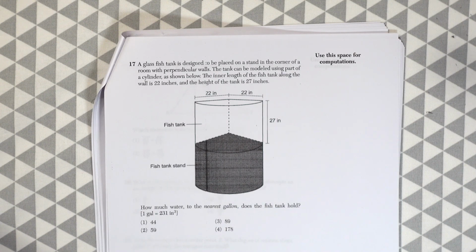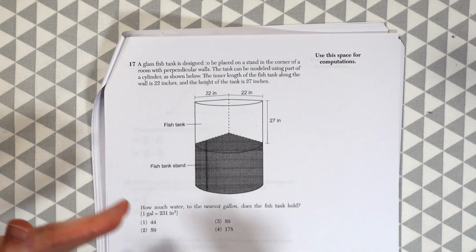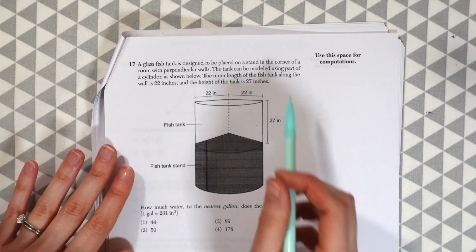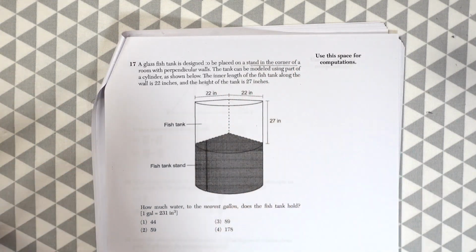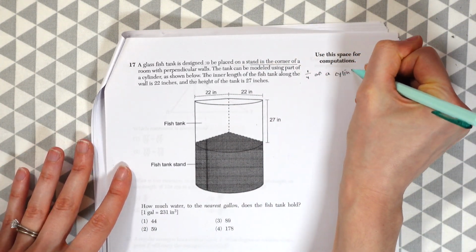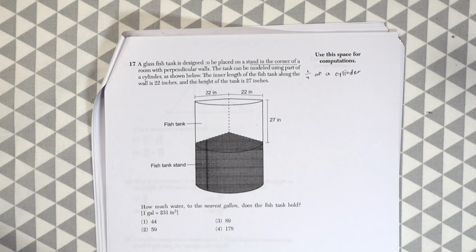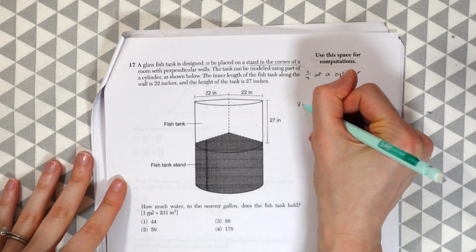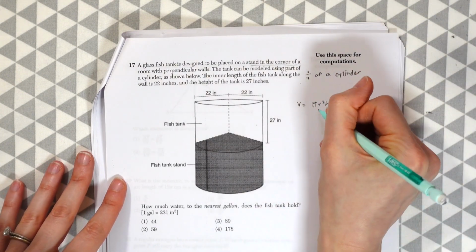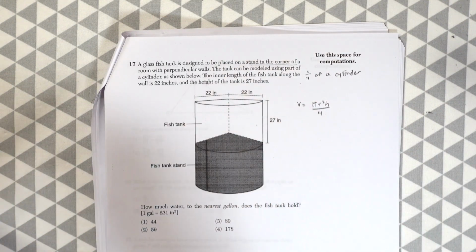This can sound a little strange and a little hard to picture, even with the diagram here. This is a cylinder, but it's standing in the corner, so it's kind of like a quarter of a cylinder. Knowing that, we're going to be finding the volume of a cylinder, but we're going to be dividing it by 4. The volume of a cylinder is pi r squared h. We're dividing it by 4 because it's in a corner.